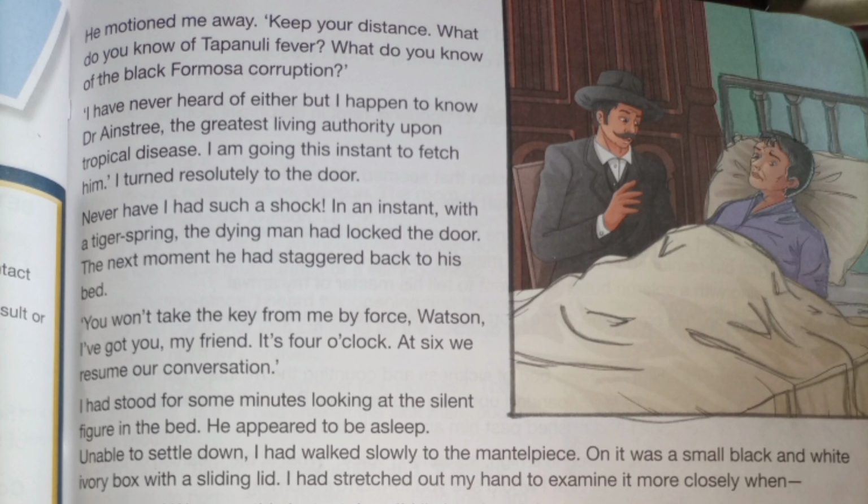"Never have I had such a shock. In an instant, with a tiger spring, the dying man had locked the door. The next moment he had staggered back to his bed."